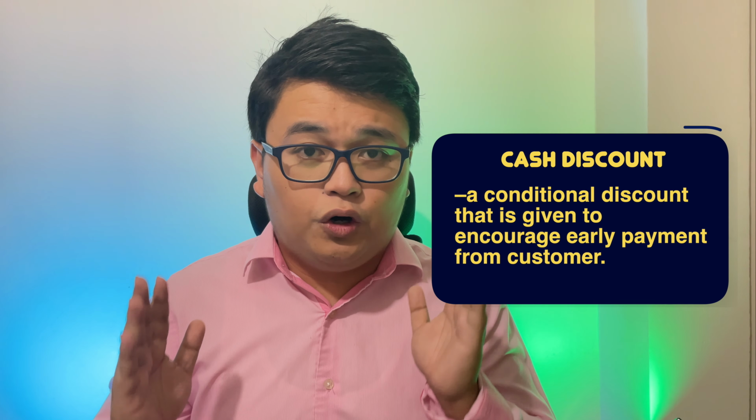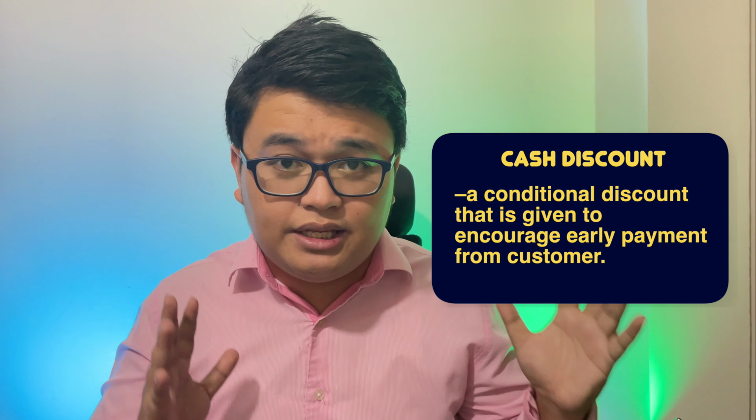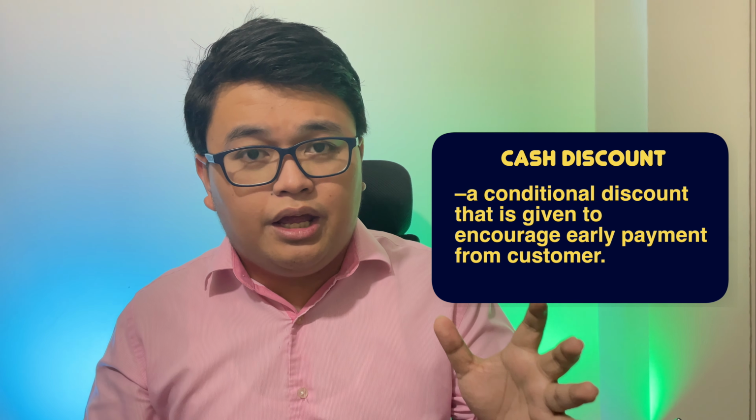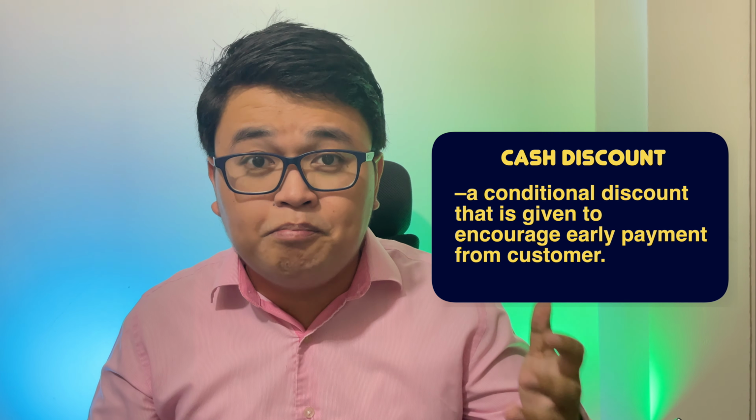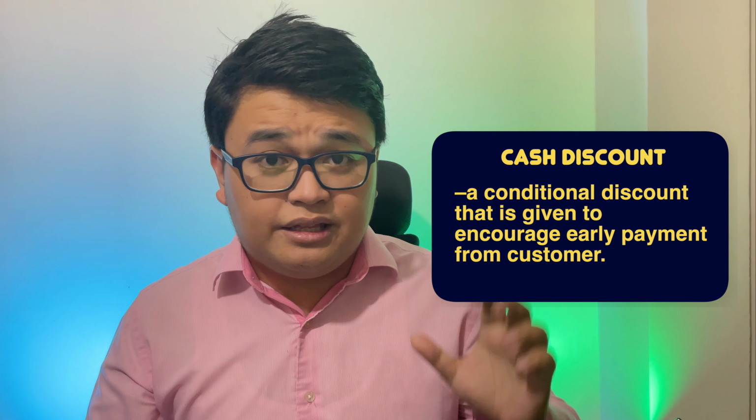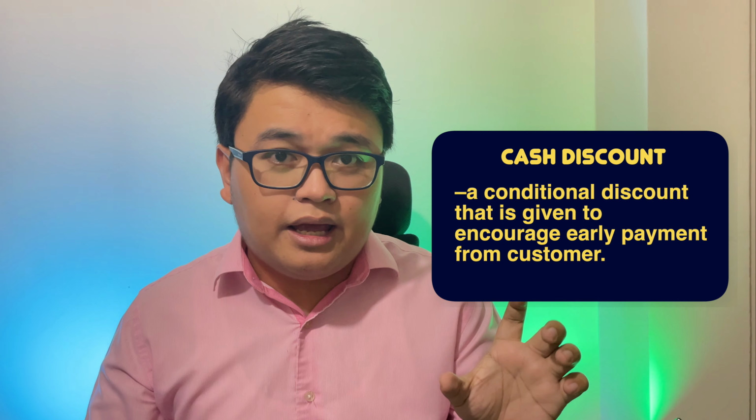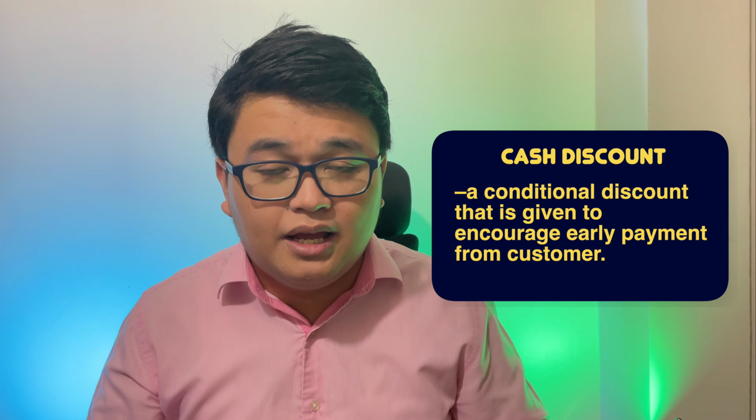Cash discounts, on the other hand, is a conditional discount. This will only be given if the customer is able to make a prompt payment. Therefore, there is a discount period that is limited, and if the customer pays within the discount period, a discount is provided. Under generally accepted accounting principles, we can record our cash discounts under two methods, gross method or net method.